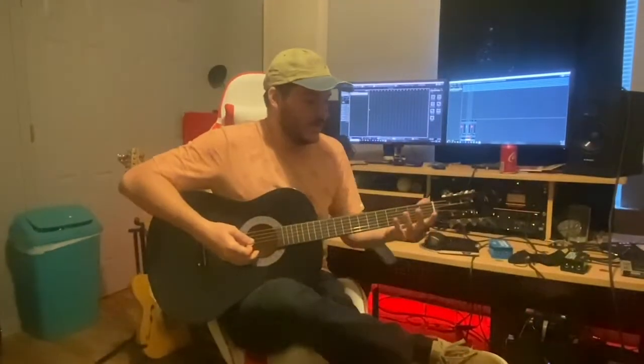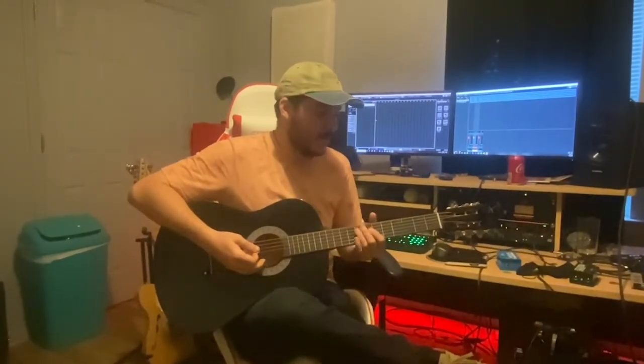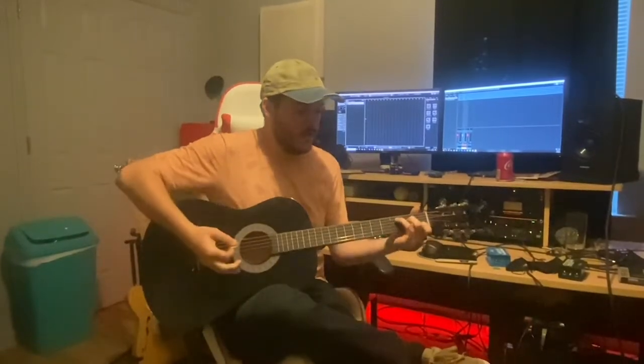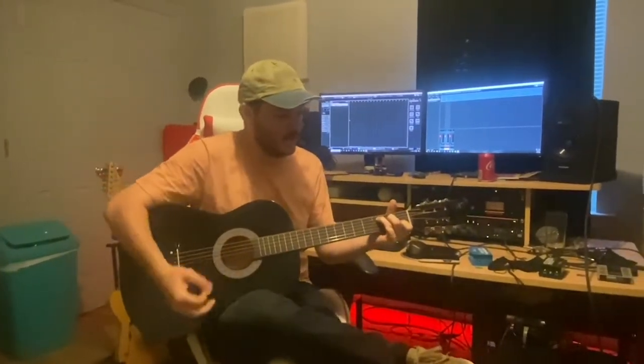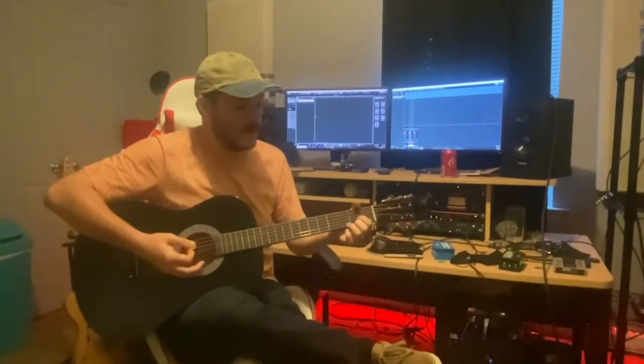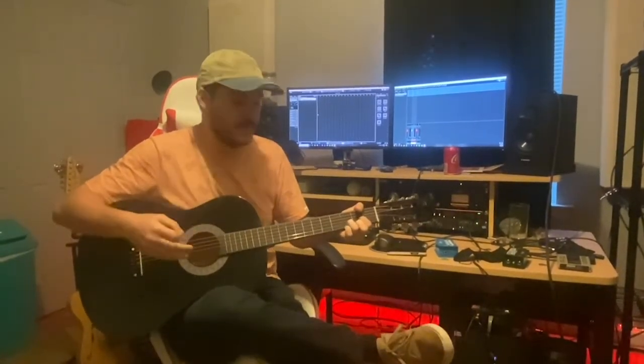All right, so we just went over what each string is and what note it represents. Now there are also chords that you can play and learn to play pretty much any basic song you want to learn. So right here, this is a C chord. Then you have a G chord. And then you have a D chord. And with those three chords, you can play a lot of songs.